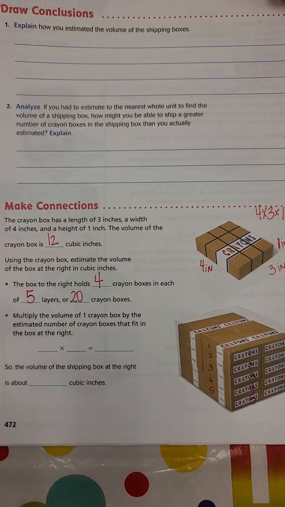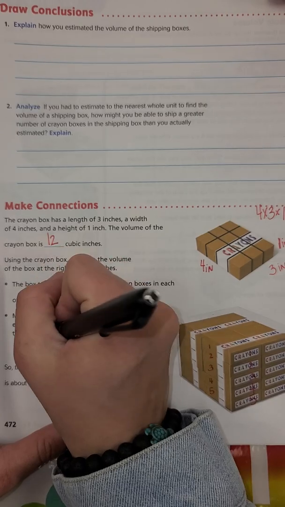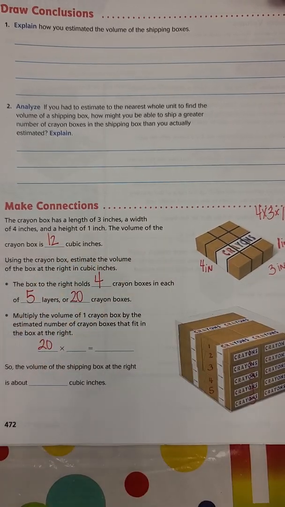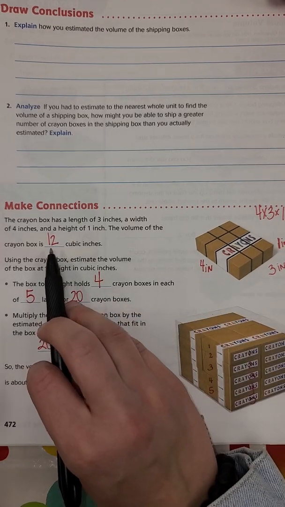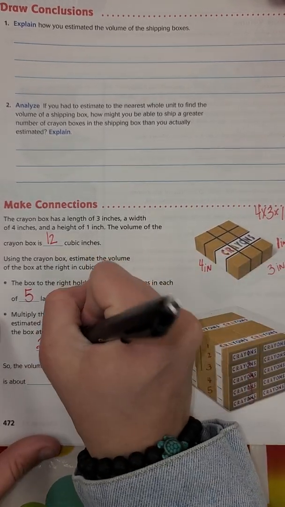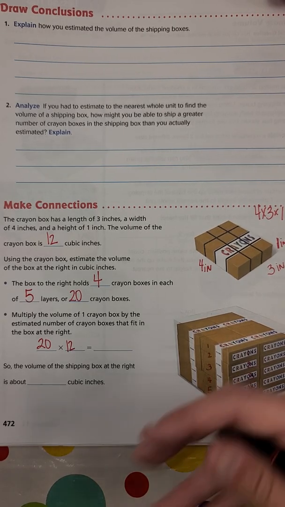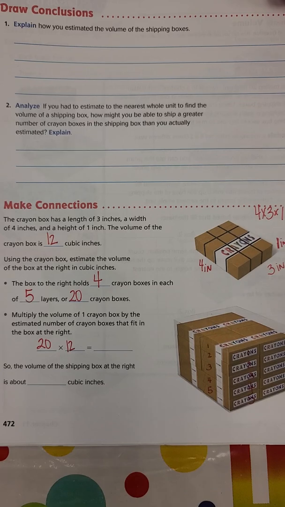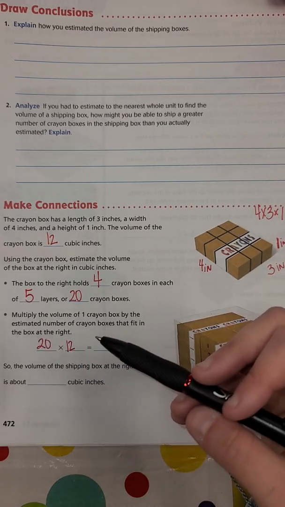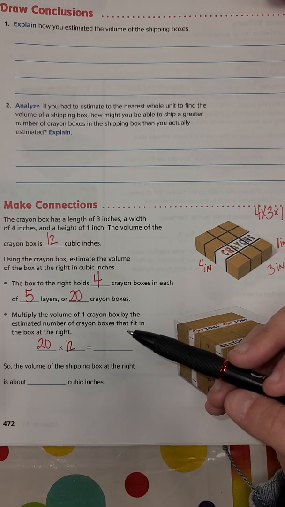All right, then the next thing we're going to do is we're going to multiply the number of boxes. So we had 20 boxes. What is the volume of each of those boxes of crayons? So we go back to what we said earlier. The volume is 12 cubic inches of each box. And then we would just multiply that together to see how many cubic inches there are altogether with the big box. So 20 times 12, go ahead and do that really quick.